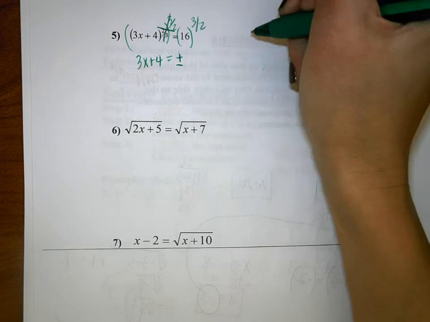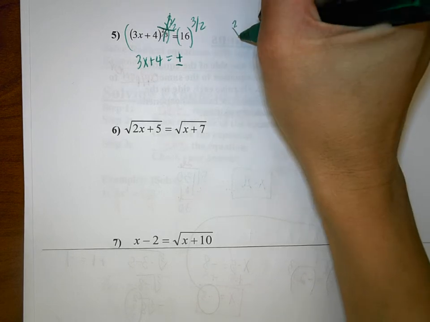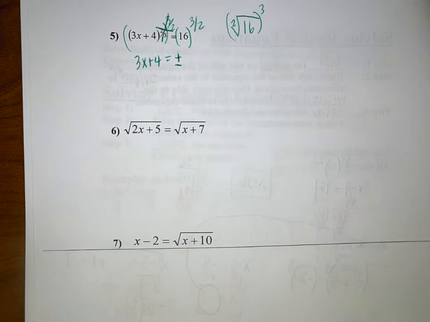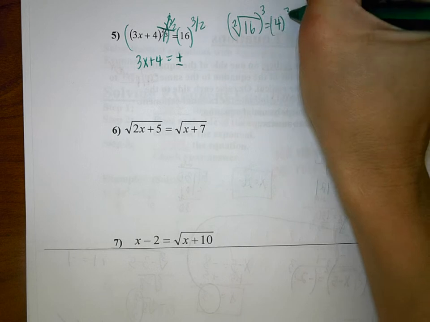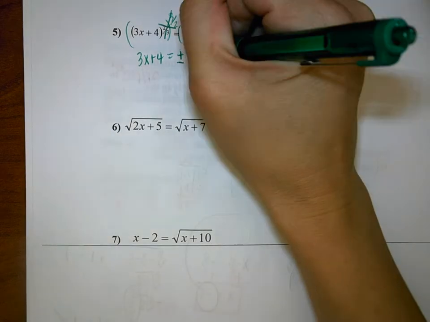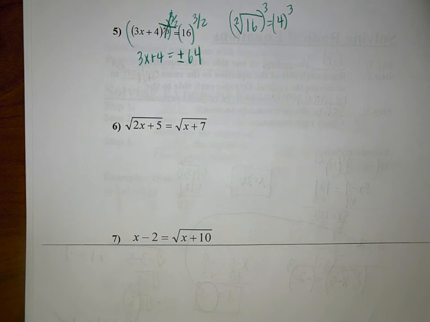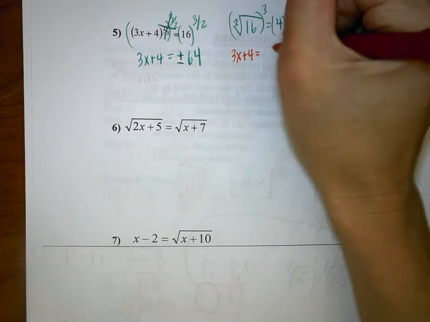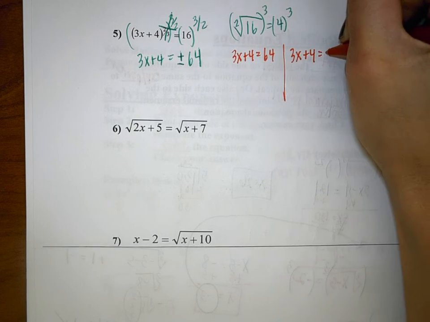Yes, and how do I write that? Square root of 16, and 3. Perfect. And what is the square root of 16? 4. And then 4 cubed is, so that means it's plus or minus 64. Right, so now you need to write your two separate equations. 3x plus 4 equals 64, and 3x plus 4 equals negative 64.